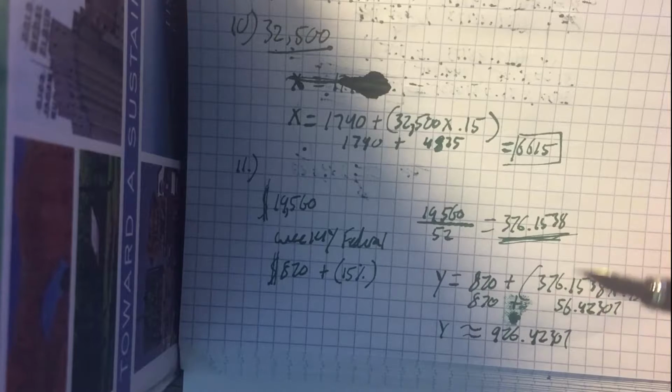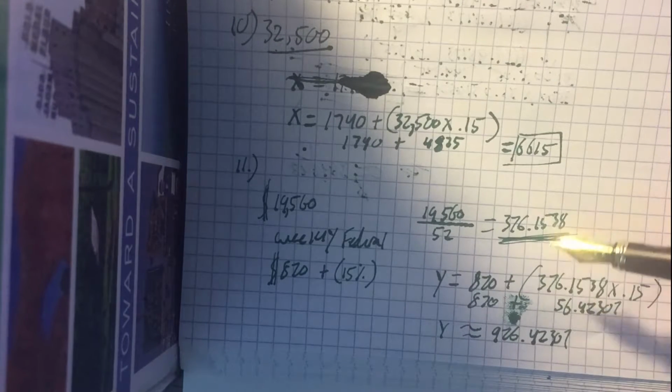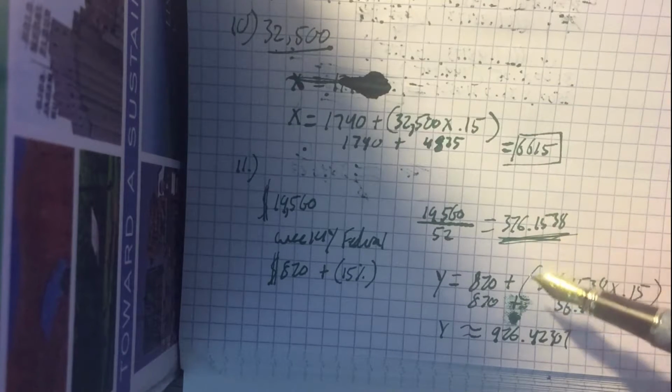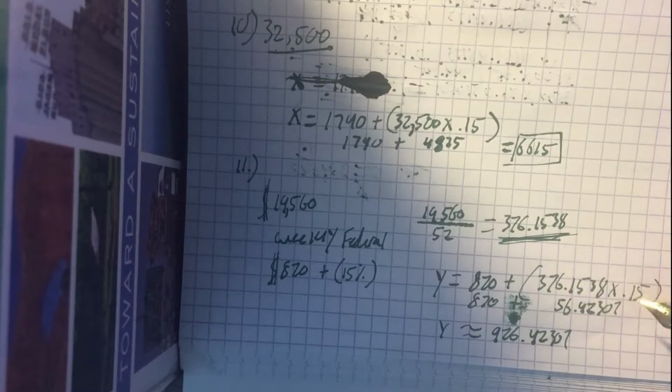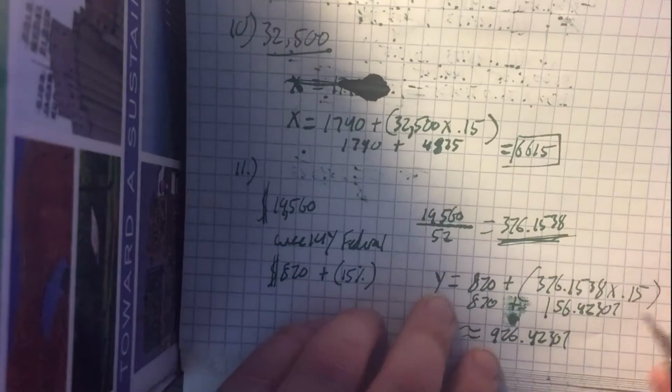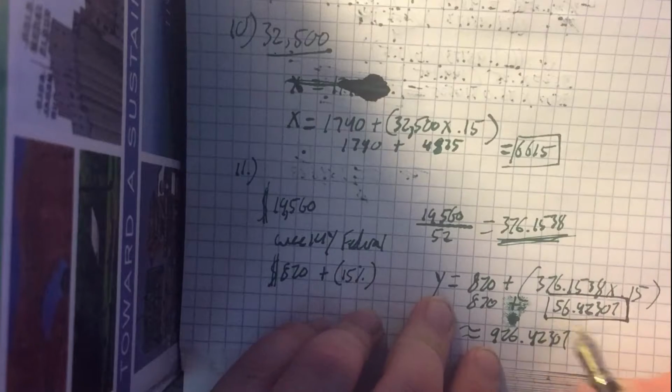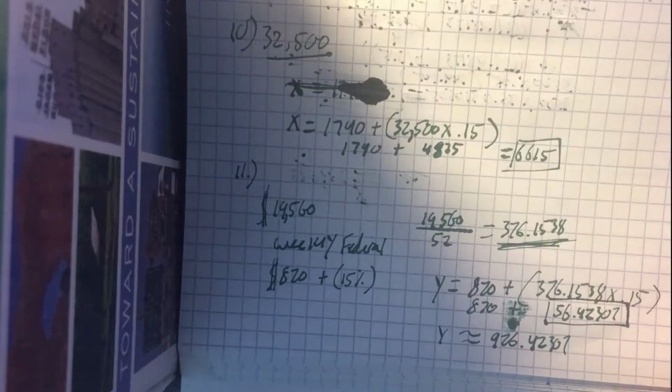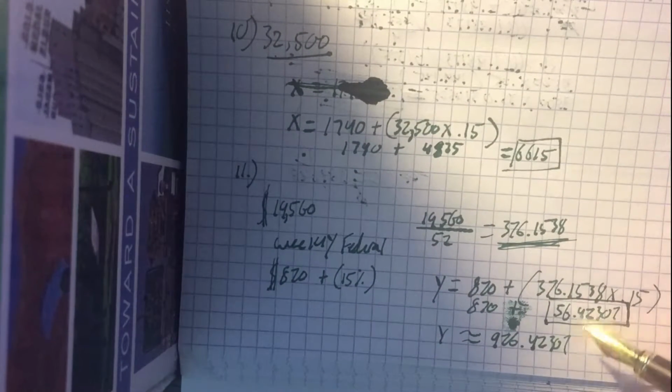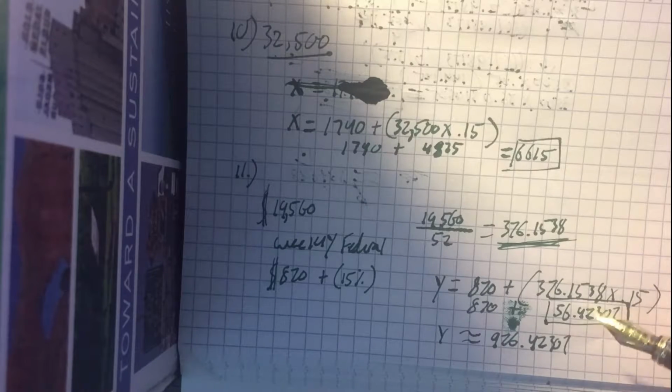So if we wanted to do weekly, we need to take just this part here, his weekly pay times the percent that would come out of it. That's what we would take. So really the answer is 56.42307. That's what it should be, because every week that's what would get taken out is 15%. Yeah, that definitely is what it should be. I apologize for that, but that's pretty much how it is.